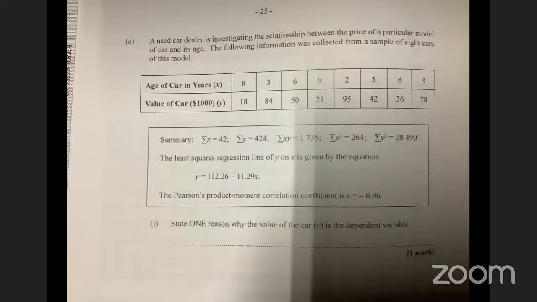You don't have to work anything out. They give you sum of x, sum of y, sum of xy, sum of x squared, and sum of y squared, right? They were also nice to you, and they even gave you a regression line, right? So they gave you the regression line, and they gave you the correlation value, right? What does this negative 0.96 tell you?